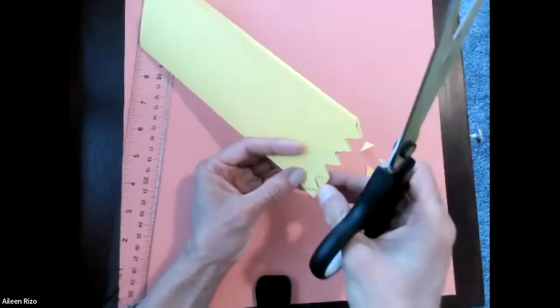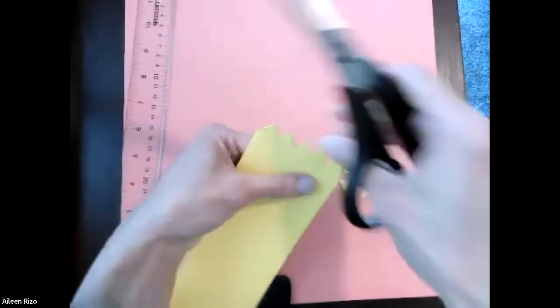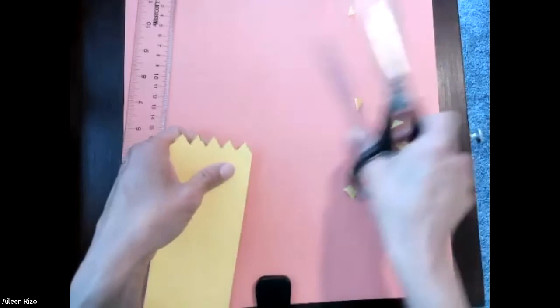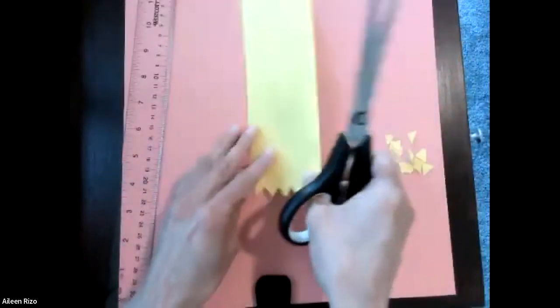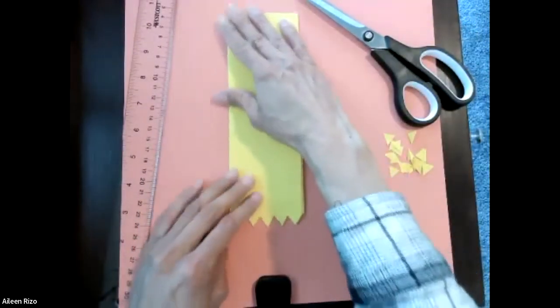Or sometimes when you just don't have enough to do a gift, you just have a little left over. That's the perfect size to make something. I would suggest newspaper, but hardly anybody has newspapers anymore. Oh, that's true.